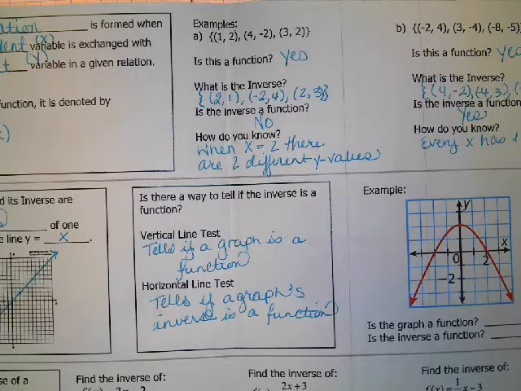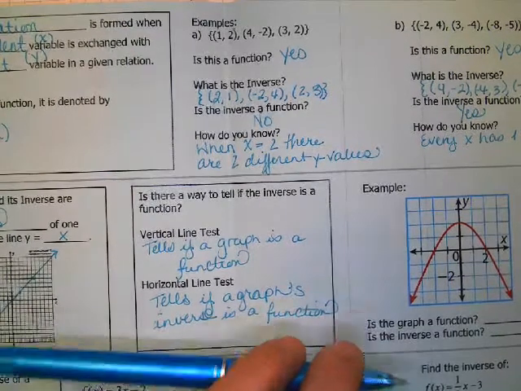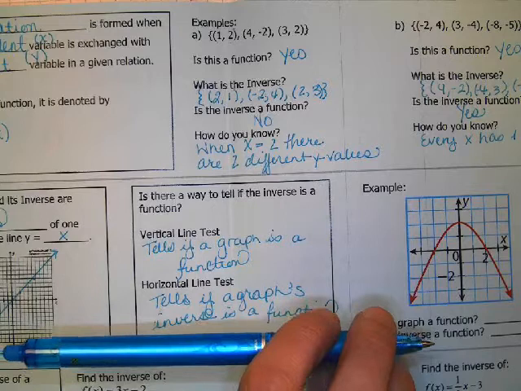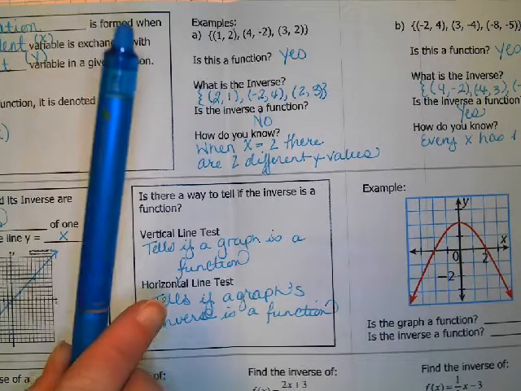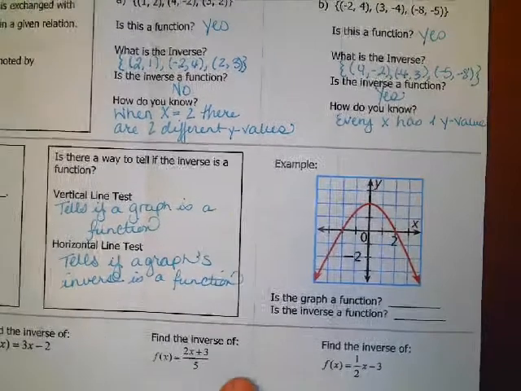Remember that to pass the vertical line test, you need that vertical line to only pass through the graph only once, because for every one x there can only be one y. And then the horizontal line test tells us if a horizontal line passes through the graph once, then it's a one-to-one. It means that my inverse, when I exchange x's and y's, every one x will have one y.